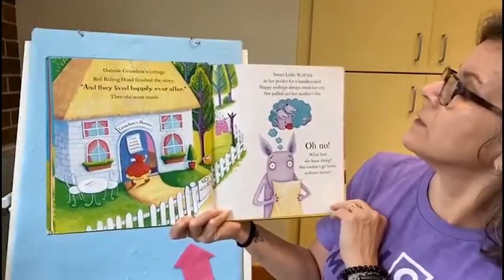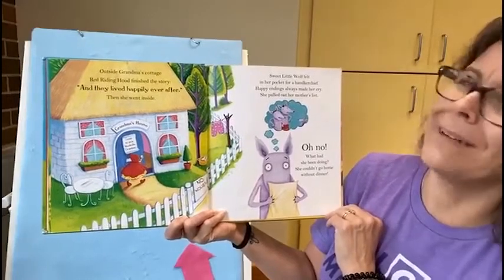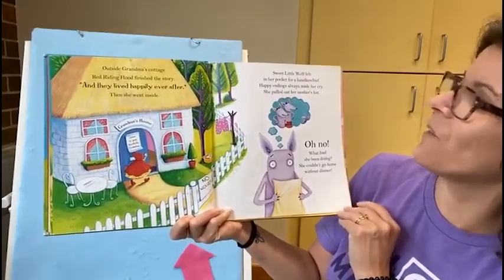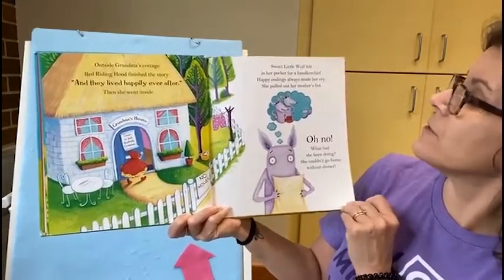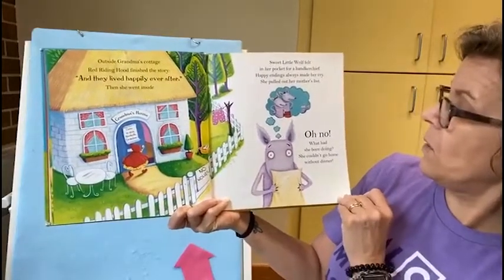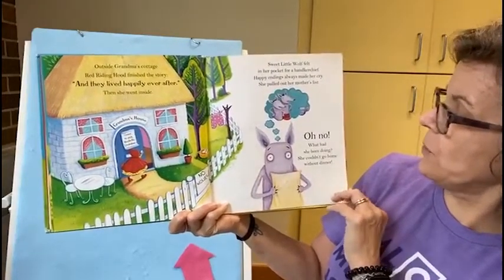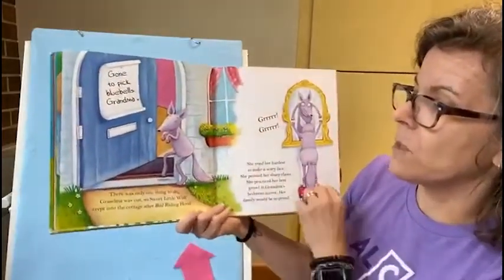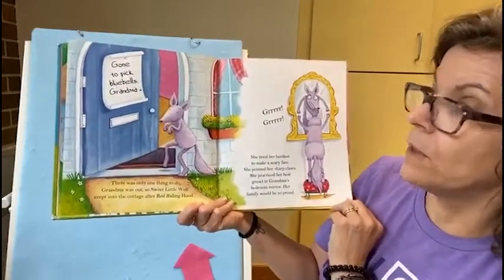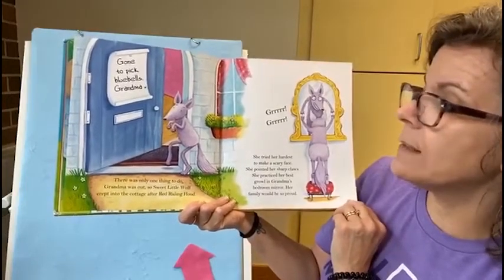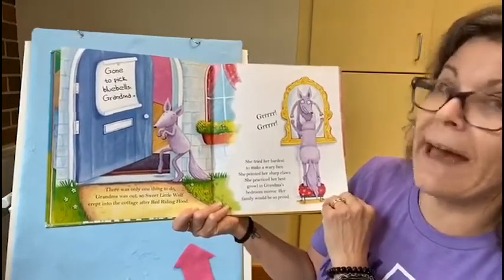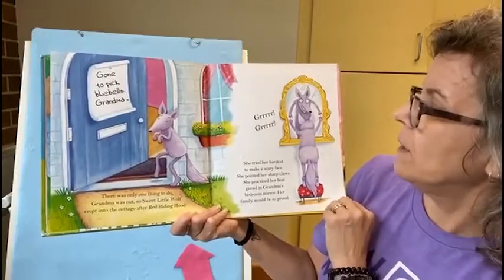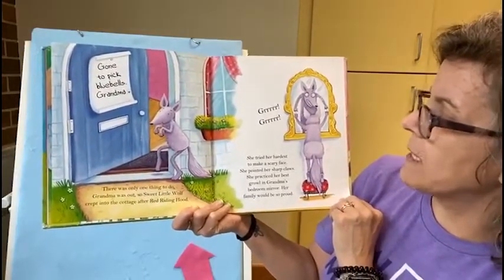Sweet Little Wolf felt in her pocket for a handkerchief. Happy endings always made her cry. She pulled out her mother's list. Oh no! What had she been doing? She couldn't go home without dinner. There was only one thing to do. Grandma was out, so Sweet Little Wolf crept into the cottage after Red Riding Hood. She tried her hardest to make a scary face.